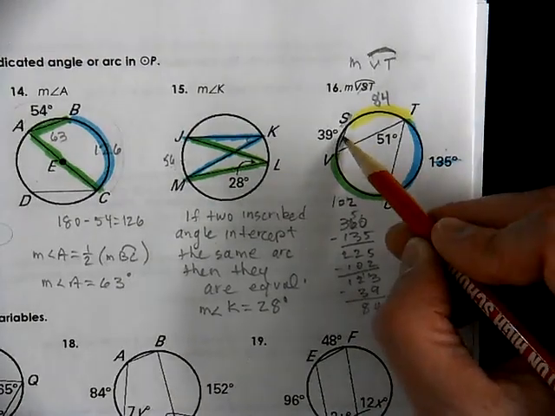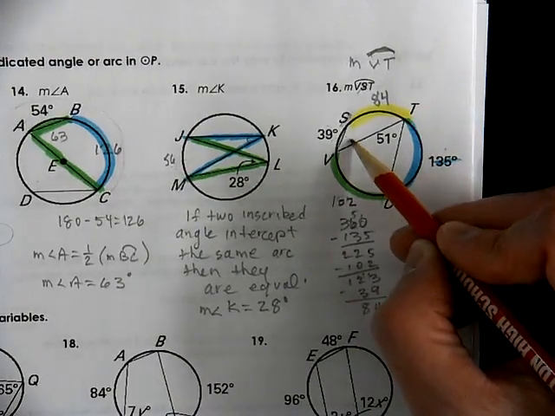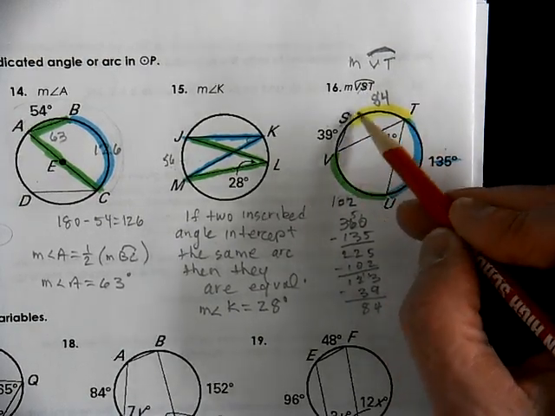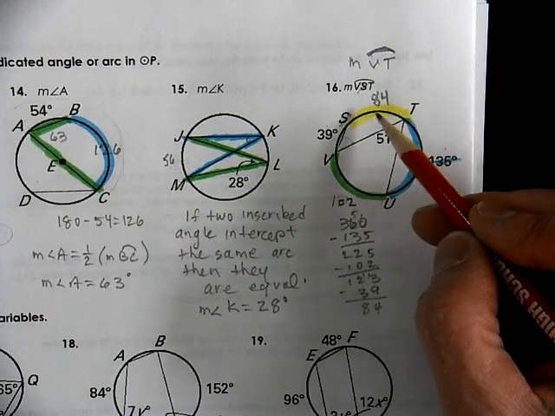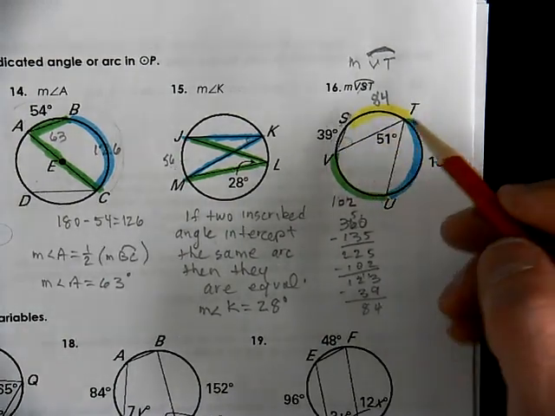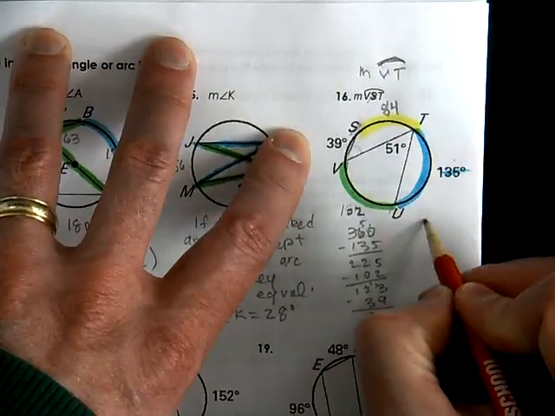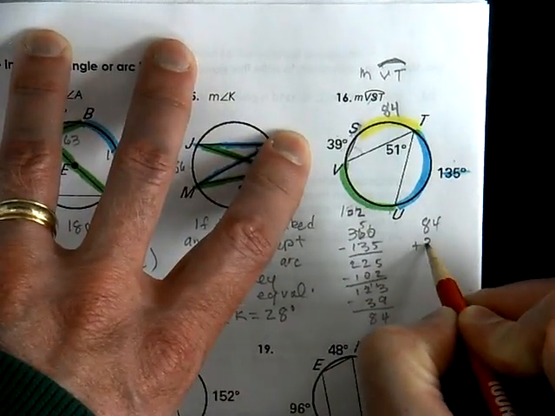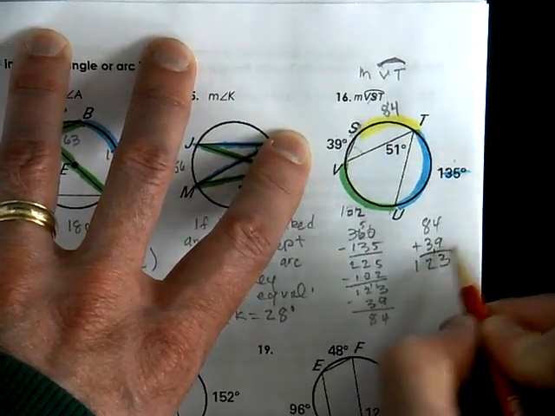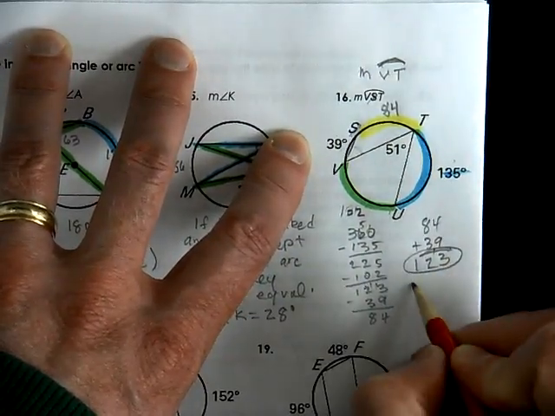So this angle in here would be half of 84, because it's an inscribed angle. But it's asking from V to T. So V to T is going to be 84 plus our 39. 84 plus 39 is 123.